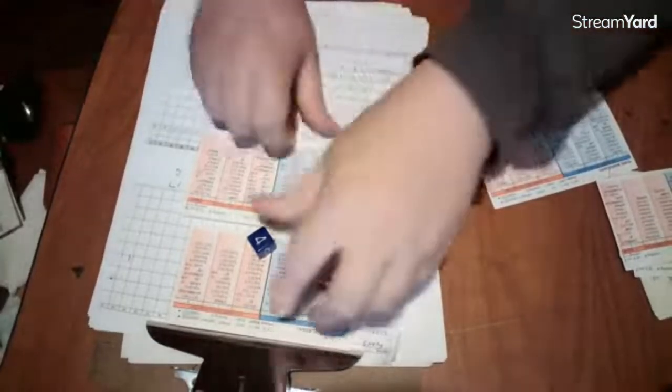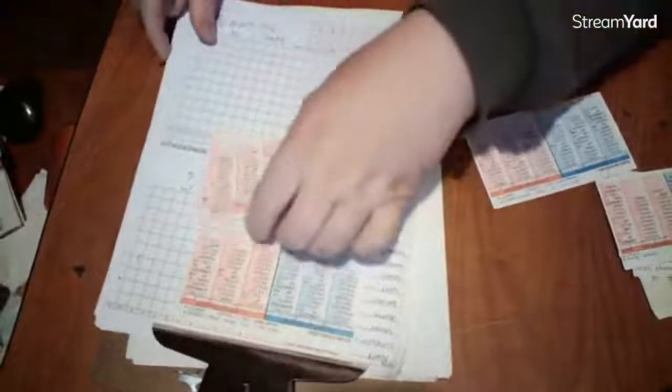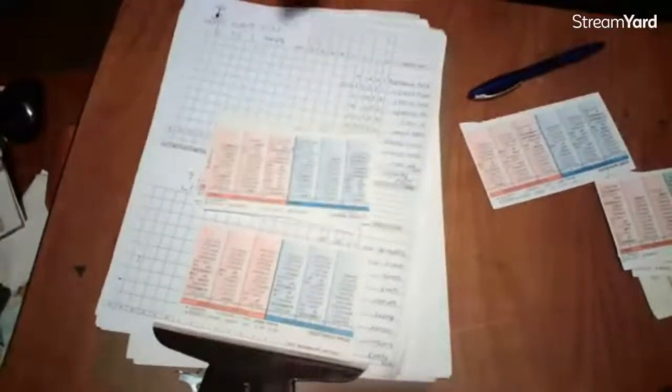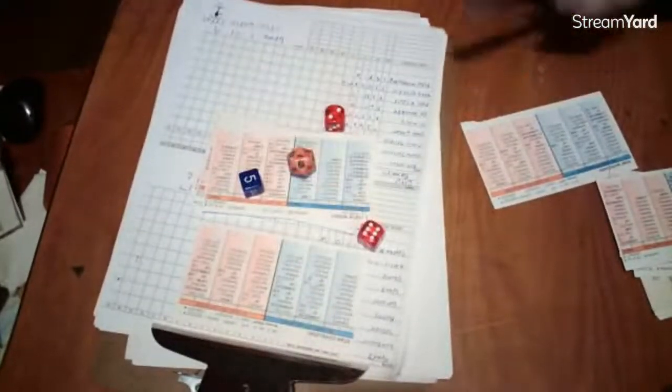Oh, and I just threw a die across the board. So that's the problem we have. Let's see if we can... may have to pull the box out. We'll see how it goes.